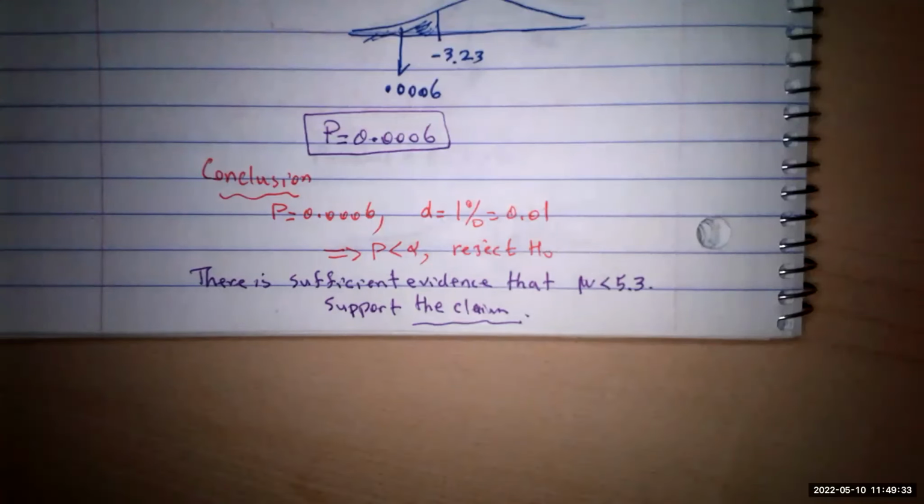Yes, it's correct. It's a negative 6.64. Okay, so that's going to be the z naught, which is negative 6.64. Okay, so this is going to be the test statistic.